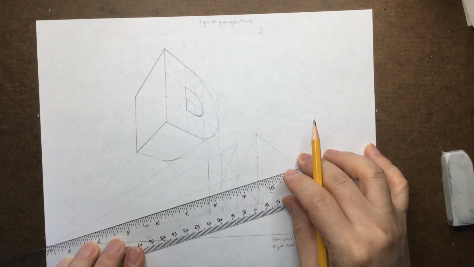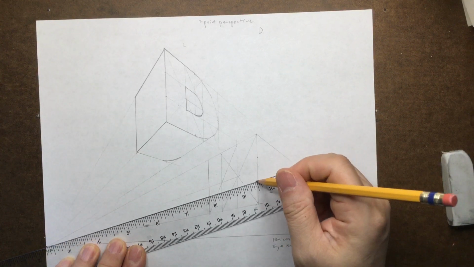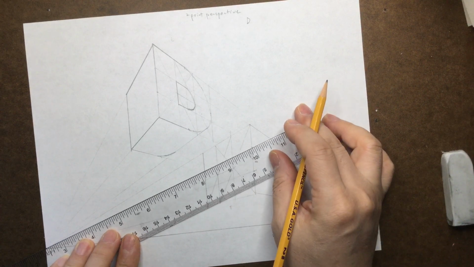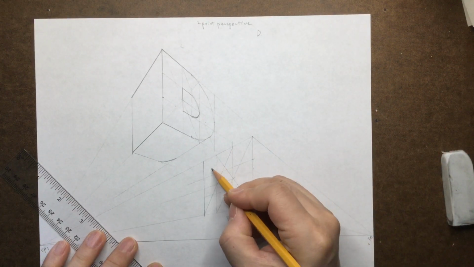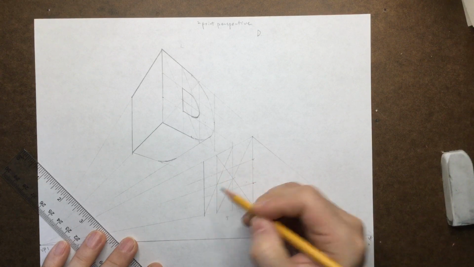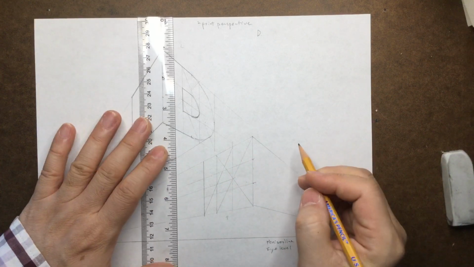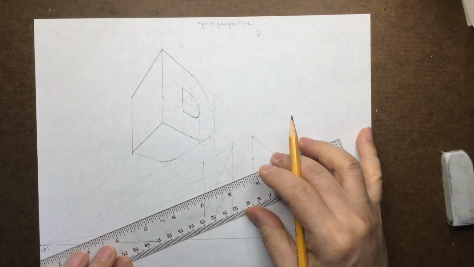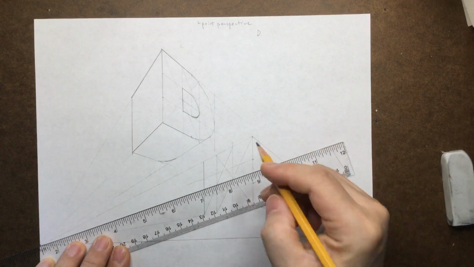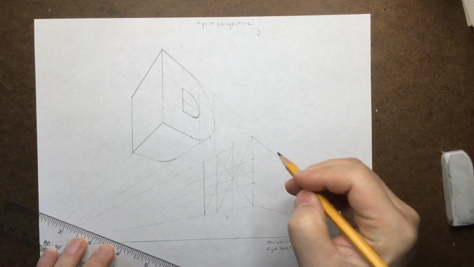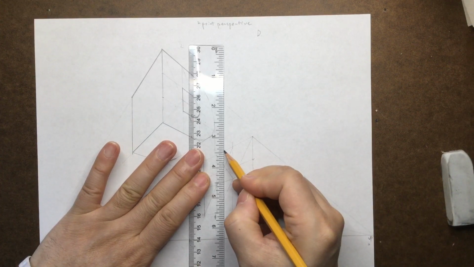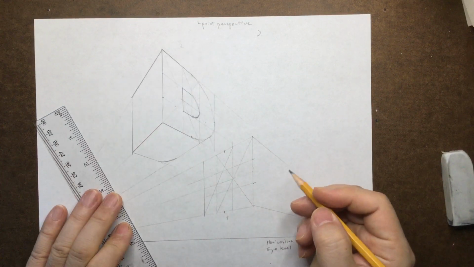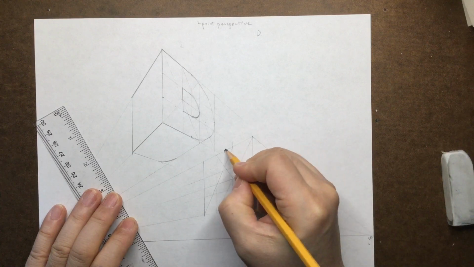Again, I did 2 centimeters apart from top to bottom. And then I have 1, 2, 3, 1, 2, 3 boxes. The middle point is here, and the middle point for this column is there and there. So what do you need to do? Same thing, start connecting.